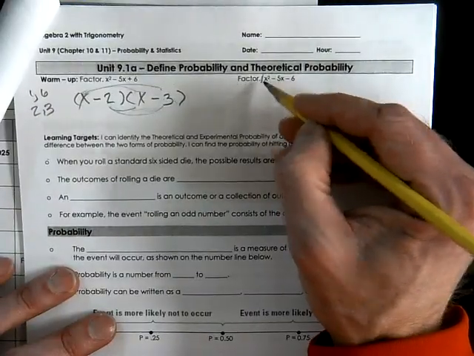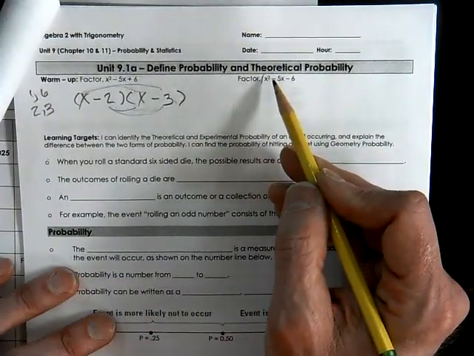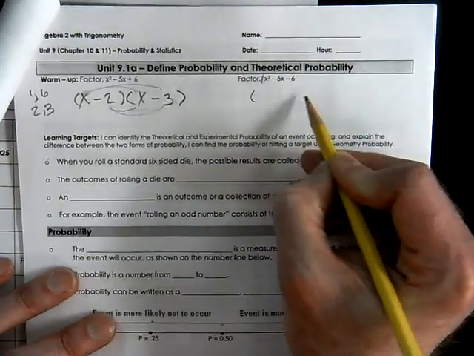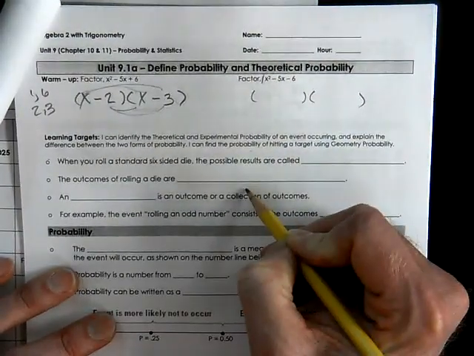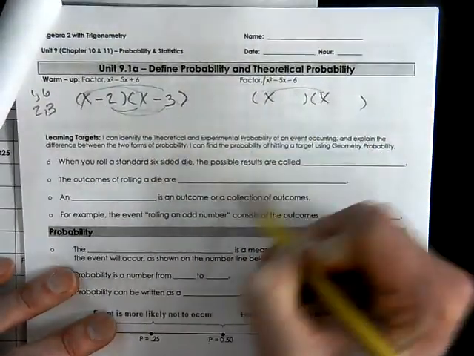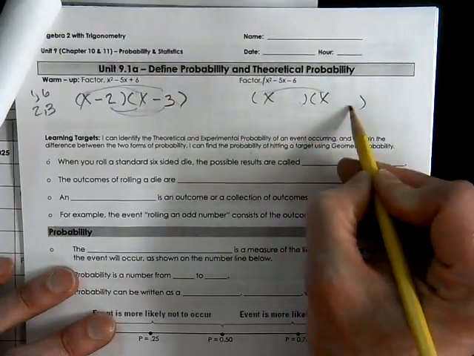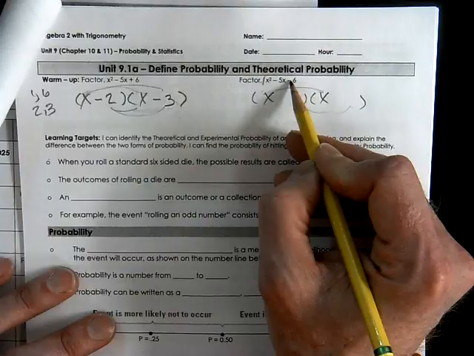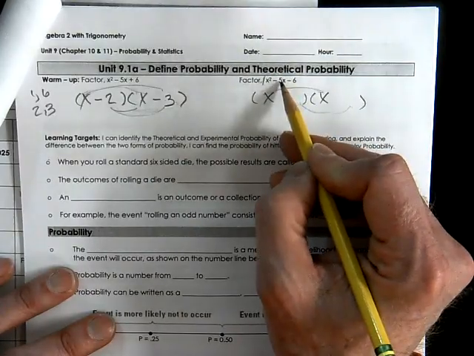Remember, or notice, our leading coefficient is a 1. So it makes life a little bit easier. We can just put down our parentheses. We know our first two numbers are going to have to be x and x. And our last two numbers are going to have to multiply to be negative 6 and add to be negative 5.